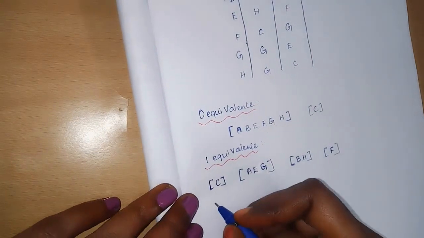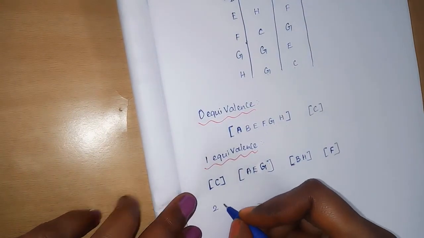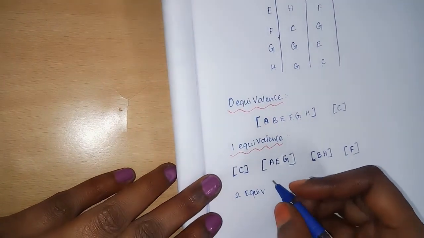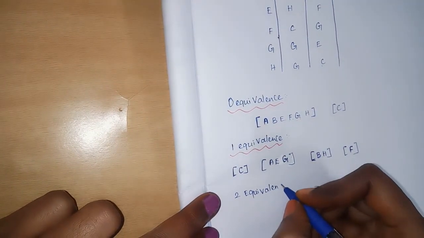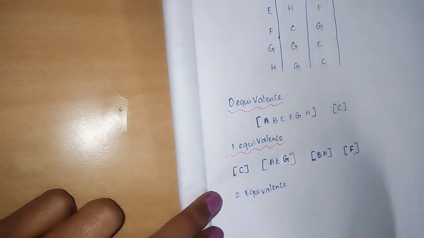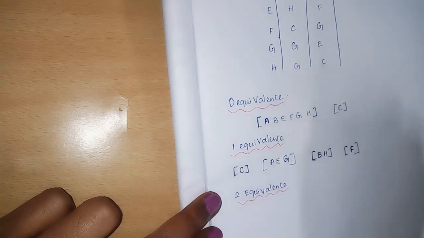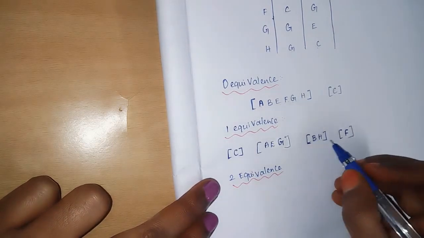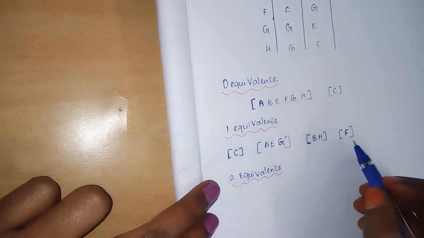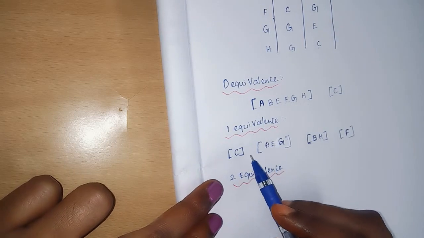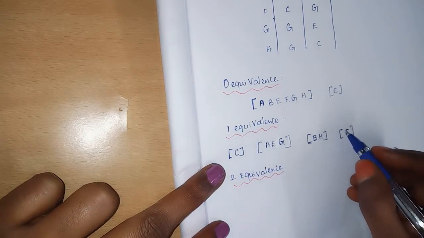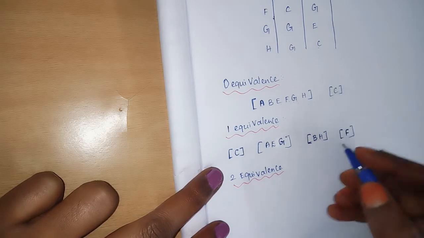Now we are going to find the two equivalence, right? Two equivalence. So whenever you find two equivalence, whatever set of states you have left out in the one equivalence, which is a single state, right?